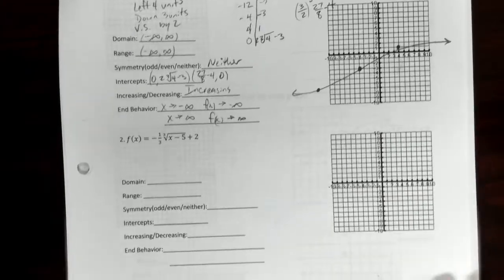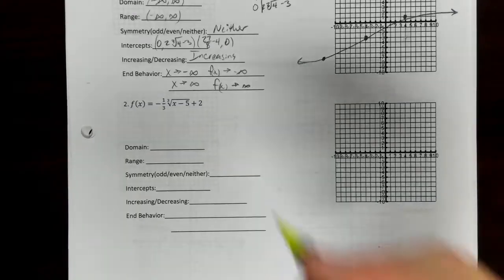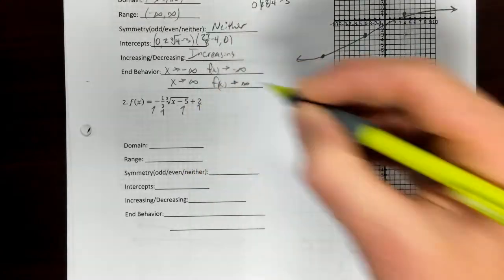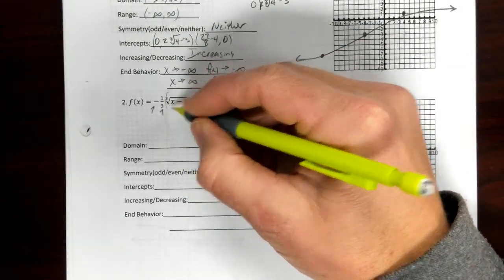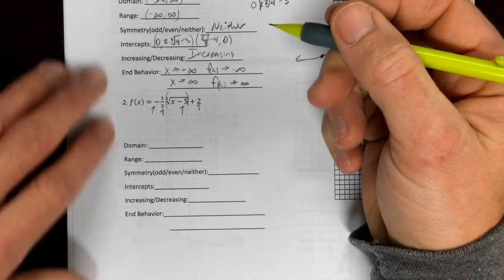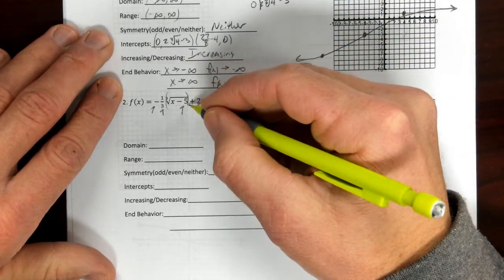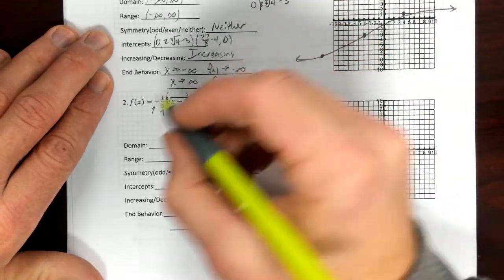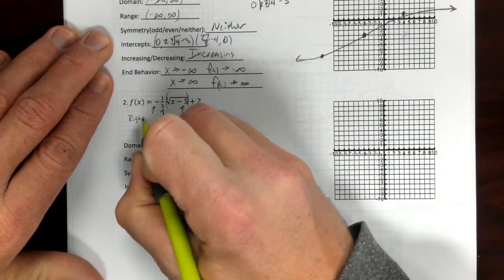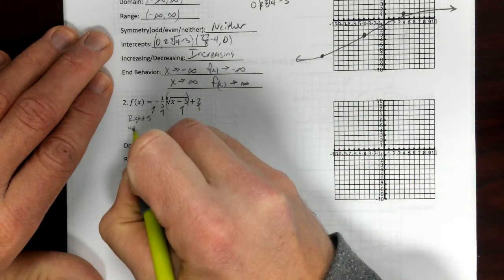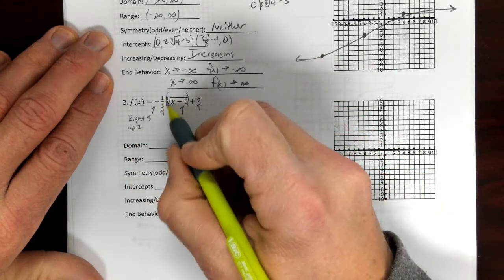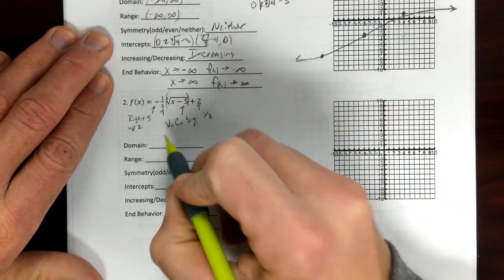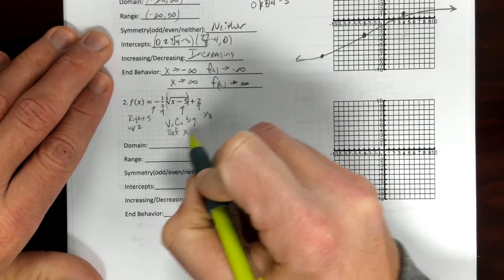All right, let's look at example number 2. Now, example number 2, we have 4 transformations, 1, 2, 3, and 4. Again, anything inside of my cube root is going to affect the x values. Anything outside affects the y values. So we know right now we went right 5 units with my inflection point. We went up 2 units. We had a vertical compression by 1/3, and we reflected over the x-axis.